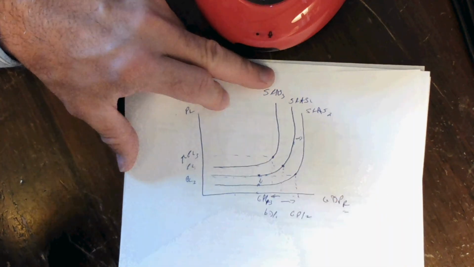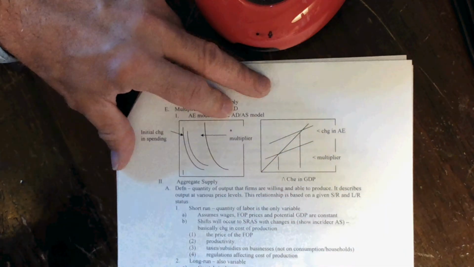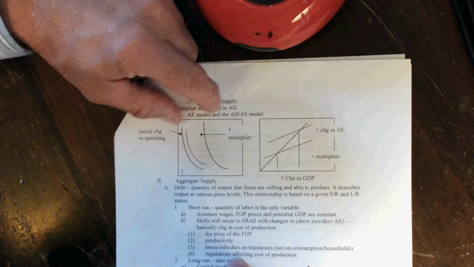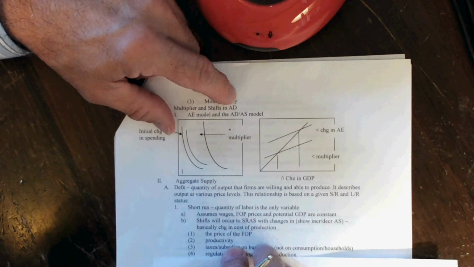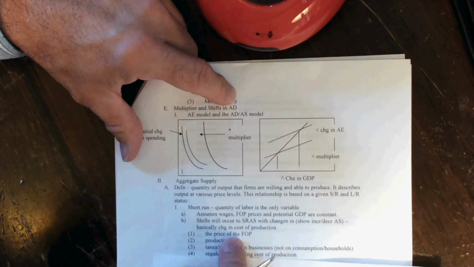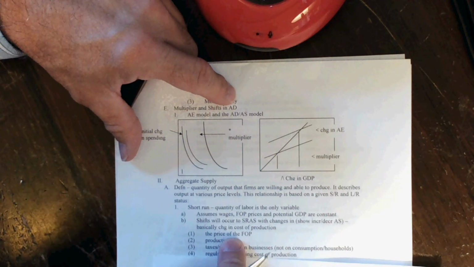That's a decrease in aggregate supply caused by an increase in government regulations negatively impacting business costs, higher taxes, a decrease in overall productivity, and an increase in the price of the factors of production.